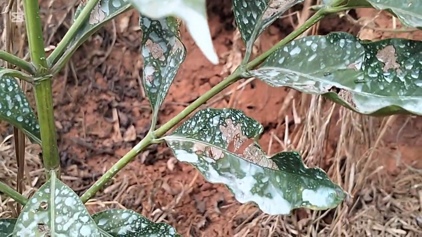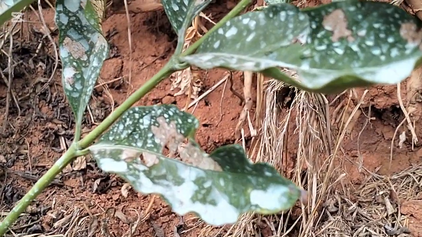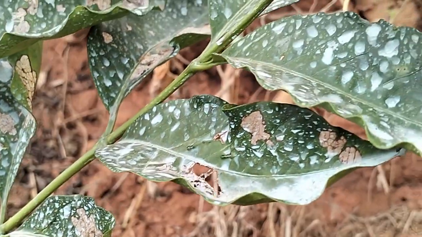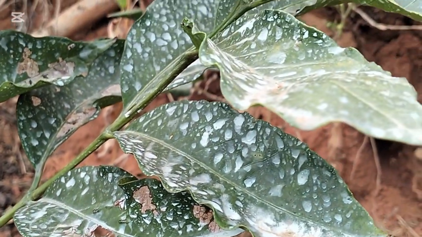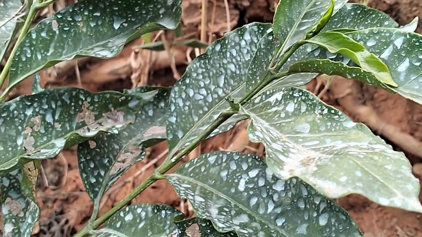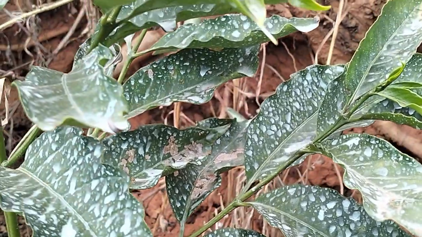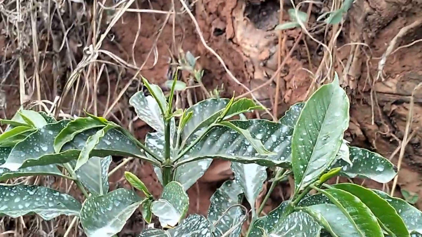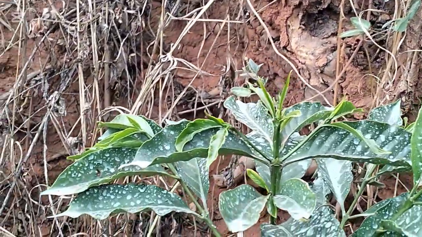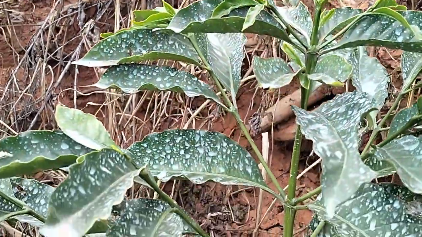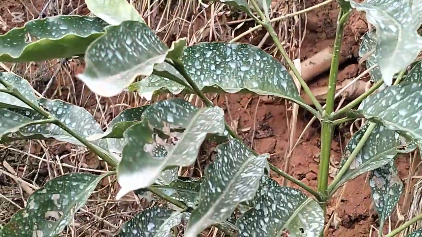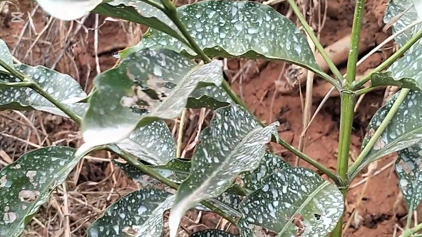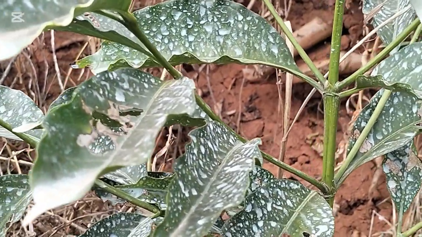These are the pests, such as leaf miners, aphids, mealybugs, and scales. And these pests damage the leaves by maybe sucking, boring into tissues, or maybe causing spots and curling.